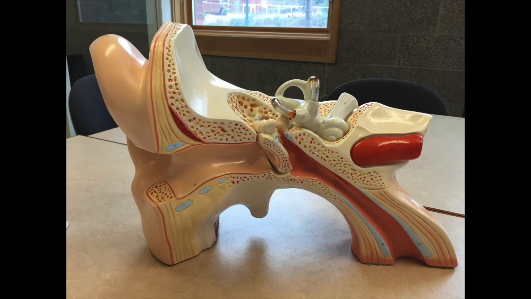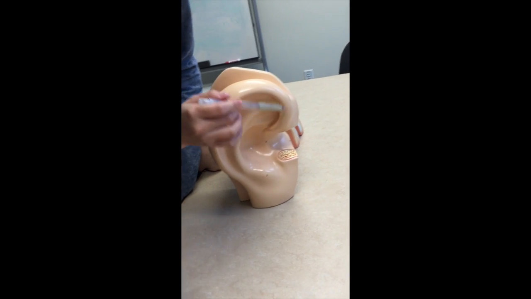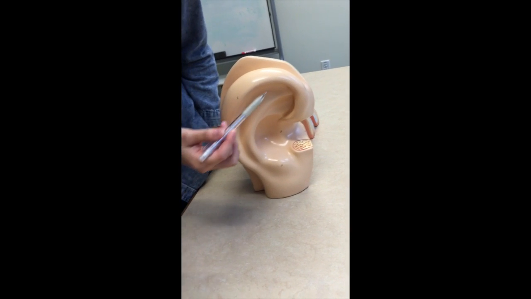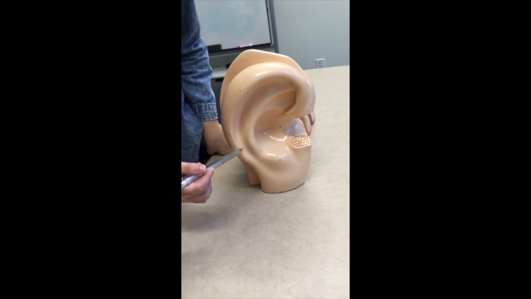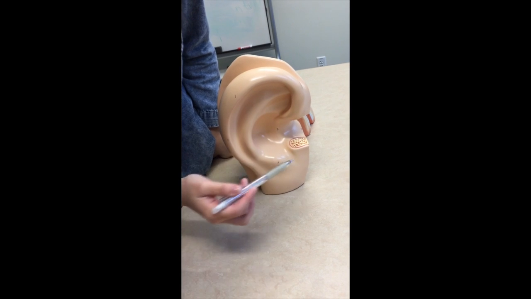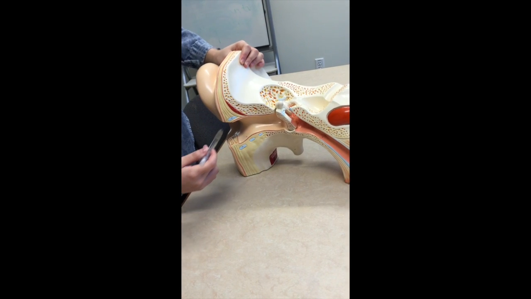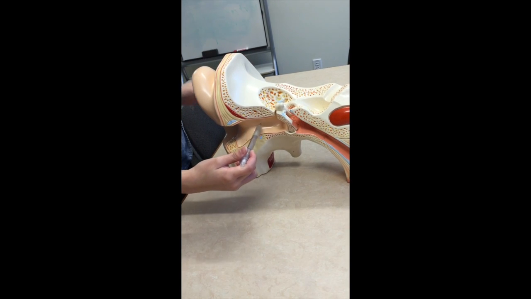And we're Group 29. We are going to talk about the ear structure: the outer ear, middle ear, and inner ear. This is the outer ear, and this is the helix, scapular fossa, antihelix, triangular fossa, the tragus, and here is the external auditory canal and the tympanic membrane.